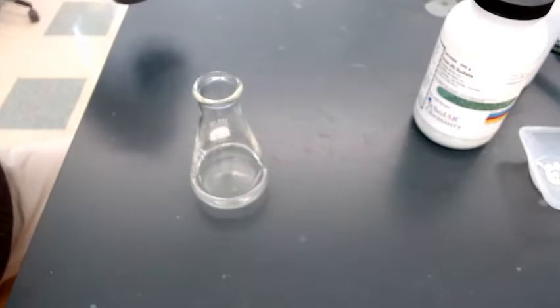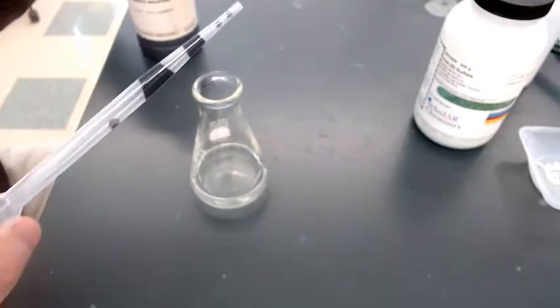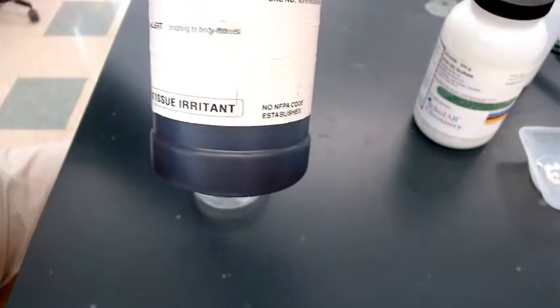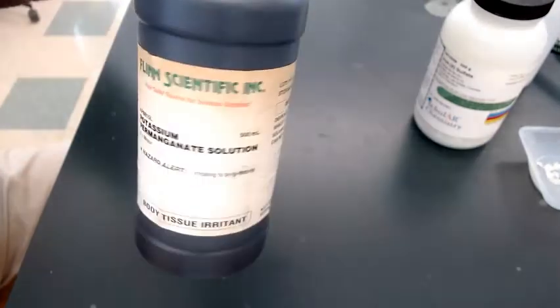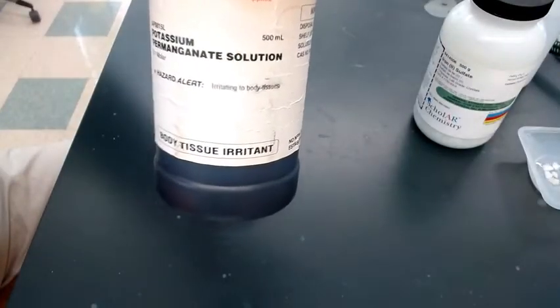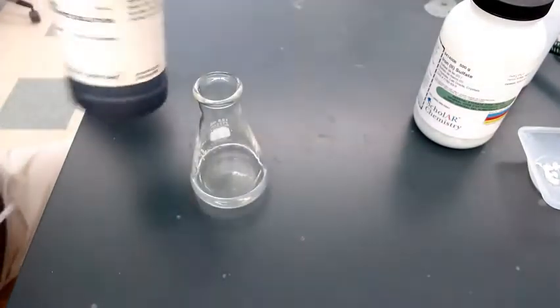What I'm going to do now, and this is what I would put into my titration, but I'm not going to do it, I'm just going to use a pipette here. I'm going to take some potassium permanganate solution. Permanganate is MnO4, right? Potassium is a K plus. So potassium permanganate, and this is a 0.1 molar.